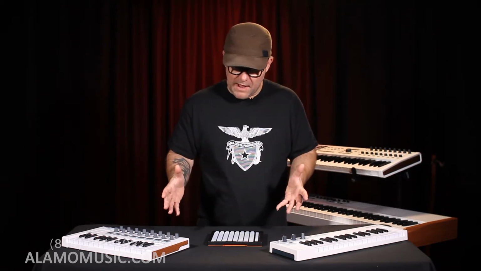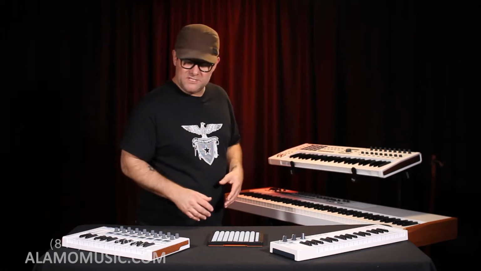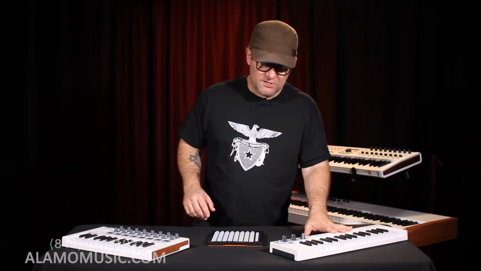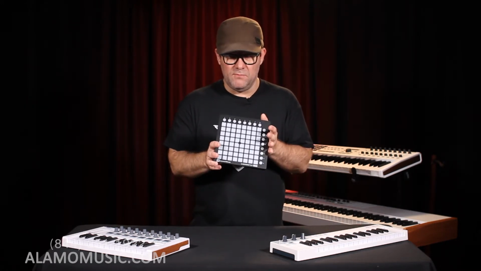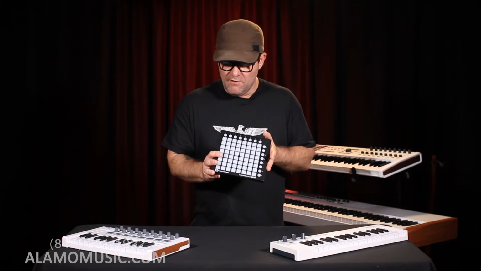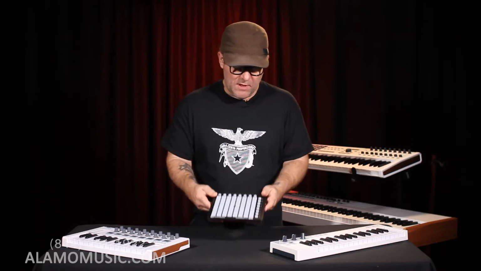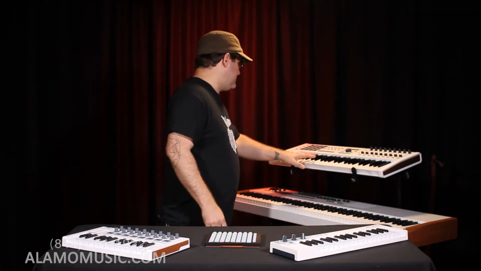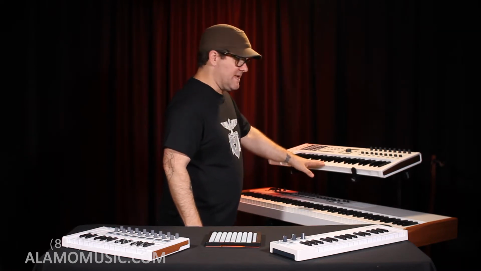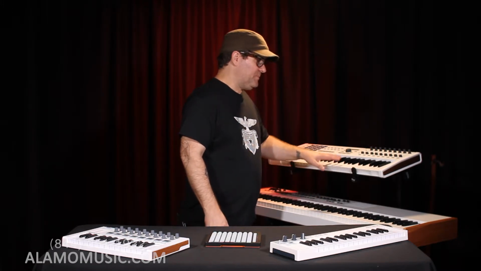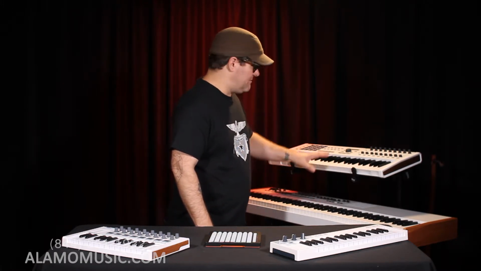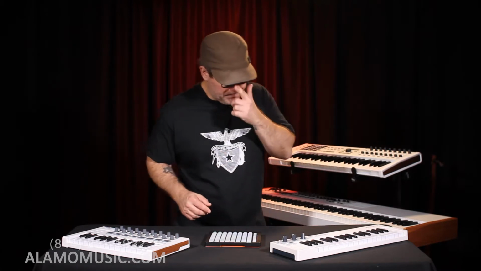So let's talk about some of these keyboards. As you can see in front of me, I have a few controllers in different sizes, different configurations. We have these smaller controllers from Arturia. These are very, very different from each other. We have the Launchpad Mini from Novation. I'll talk about this as well. And then behind me, I have Arturia's KeyLab 49 Mark II, 49 keys, and then the KeyLab 88, which is 88 keys, and these are weighted. These are synthesizer keys, weighted keys. They both feel great, really, really cool.